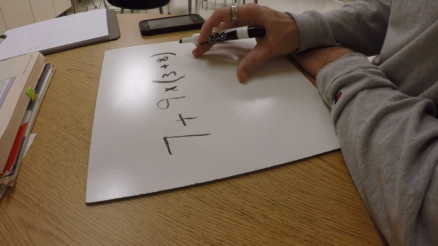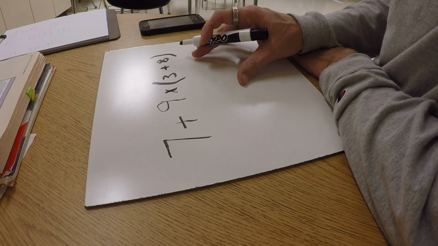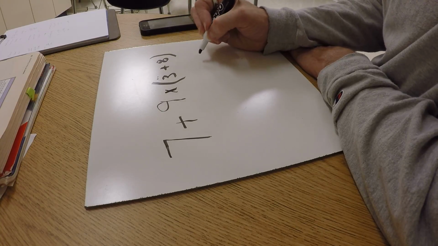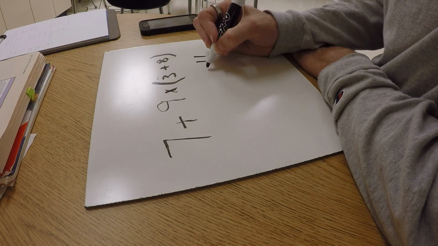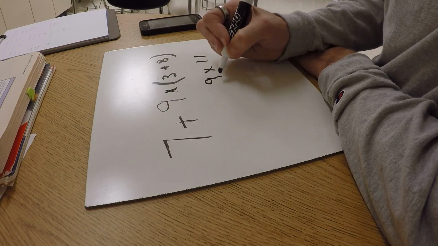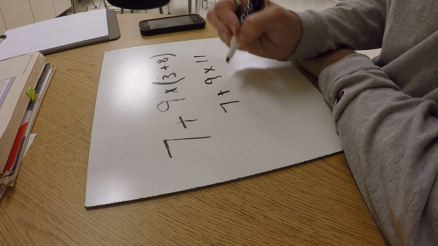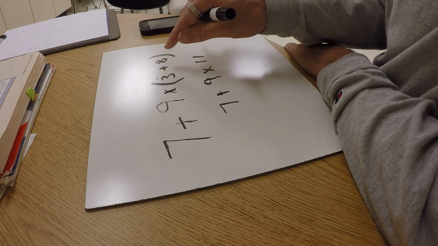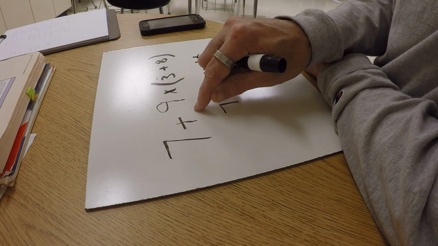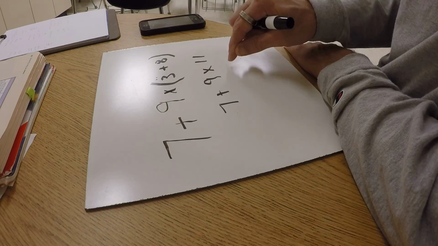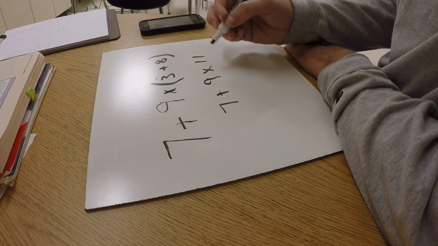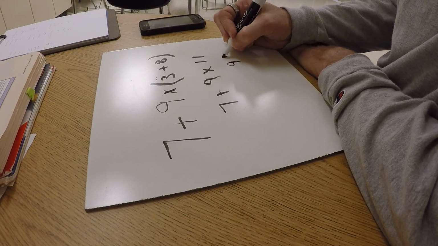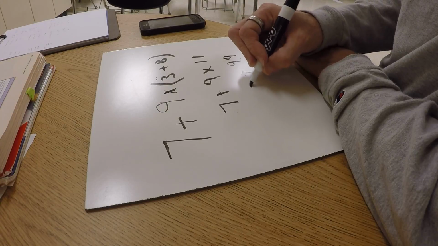So I know that I have to take care of the parentheses first, which is right here. 8 plus 3: 8, 9, 10, 11. So let's rewrite the problem as 11 times 9 plus 7. I've taken care of my parentheses, and I don't have any exponents. So my next thing is to multiply or divide, and I have a multiplication. So let's do that. 11 times 9 is 99. So let's rewrite the problem as 99 plus 7.